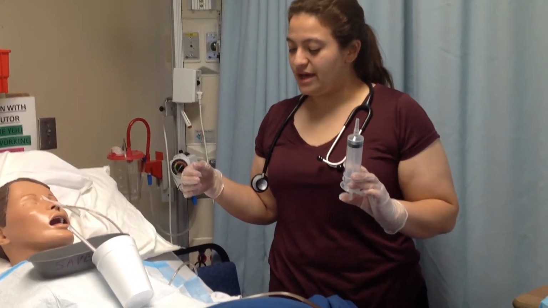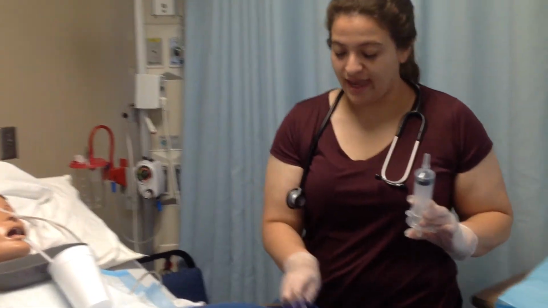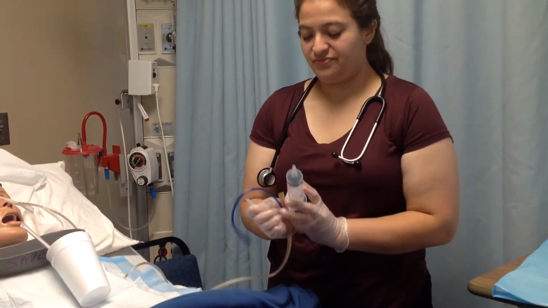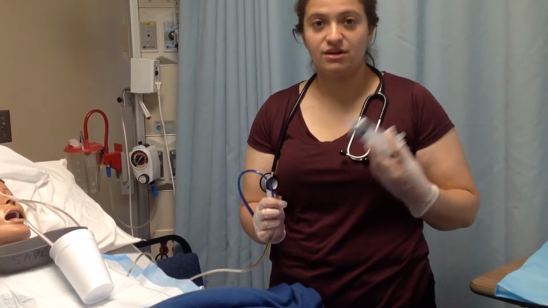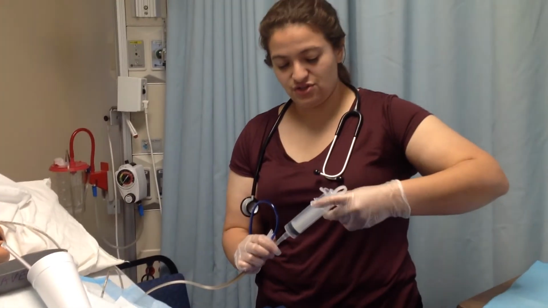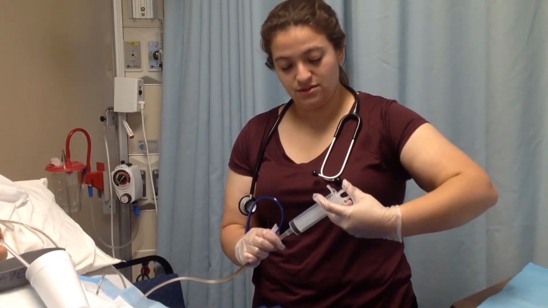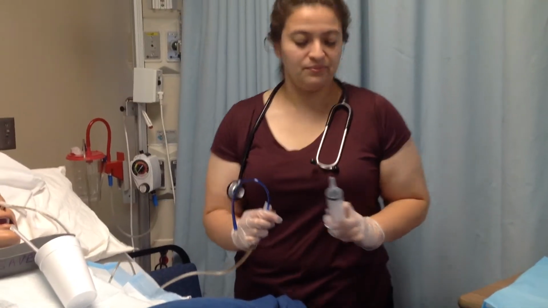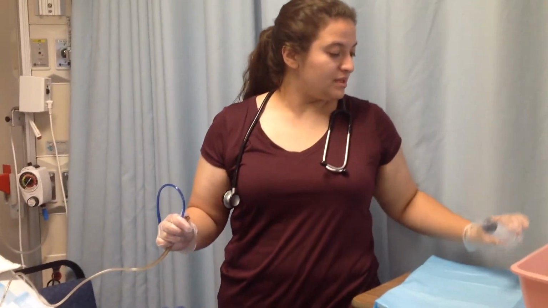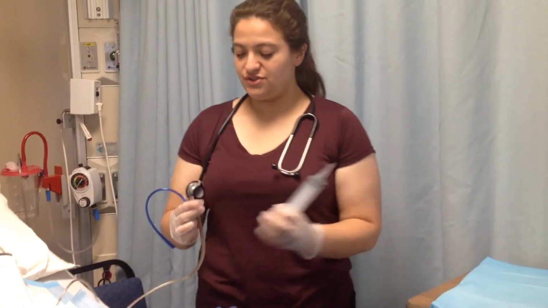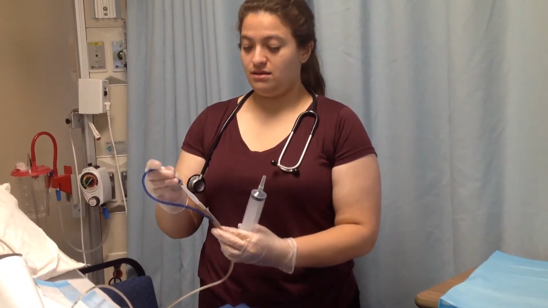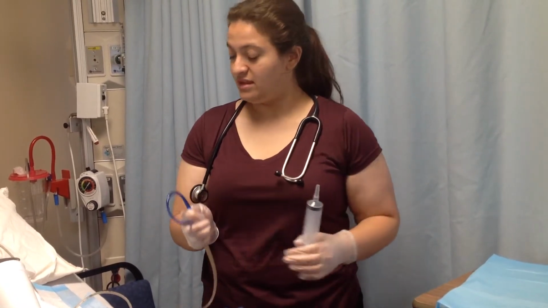And then I would go ahead and uncap this, and I would make sure to put the stomach contents back into the tubing. So just put in whatever remainder there is. And then I would put my syringe and just hold on to it. And I would put this back in there and clamp it back up.